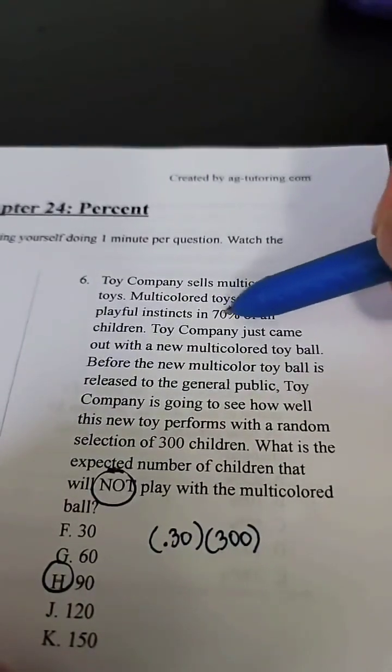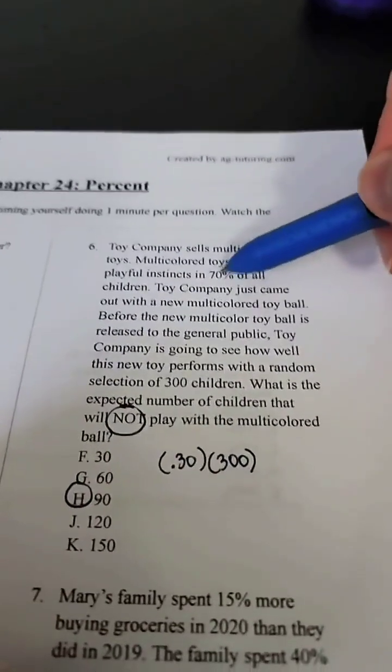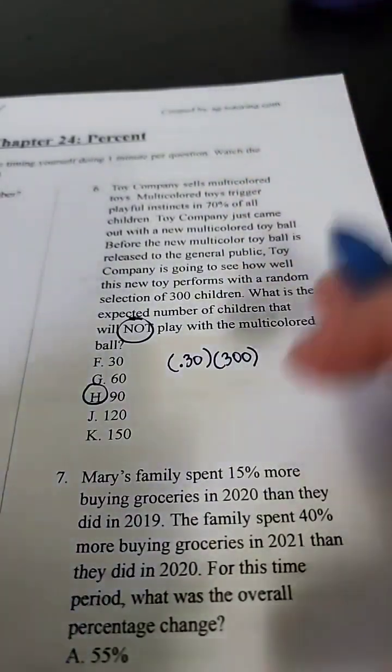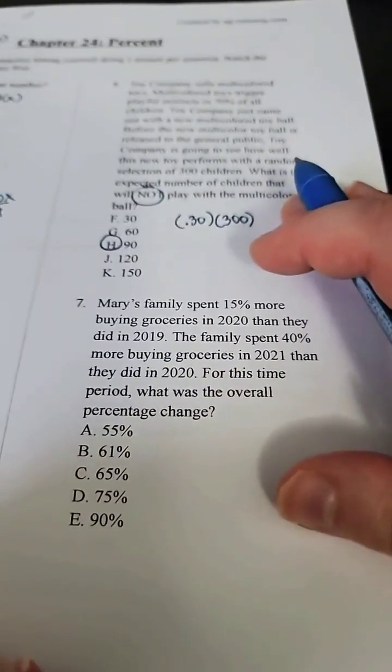Yes, it's technically just subtraction because you're thinking of 100% minus 70%. So 100% minus 70% would be 30%, which is 0.30 as a decimal. So now let's go to the next one.